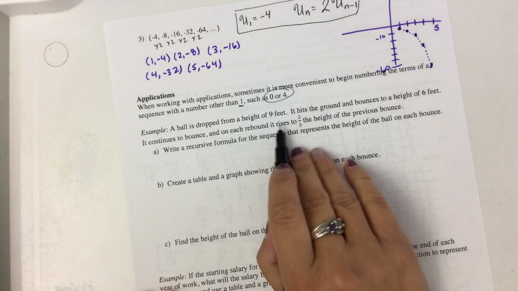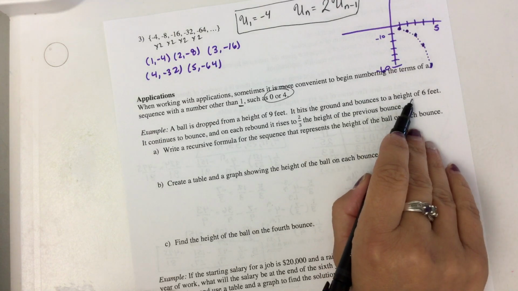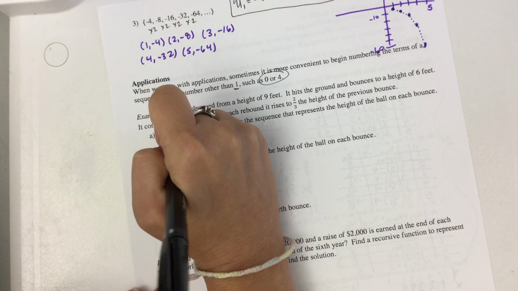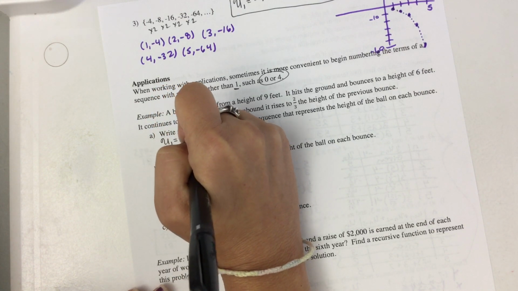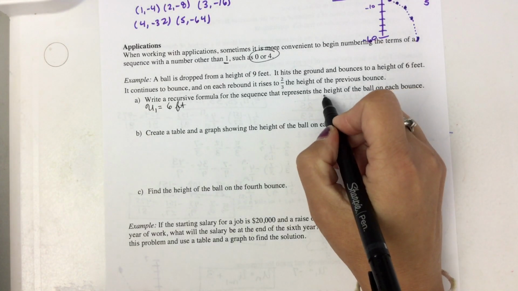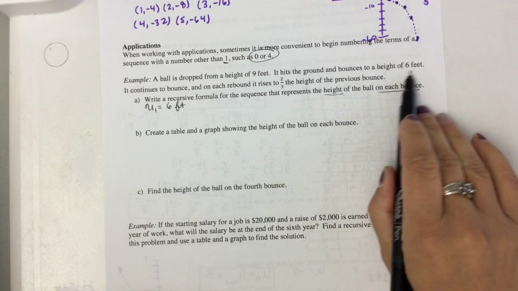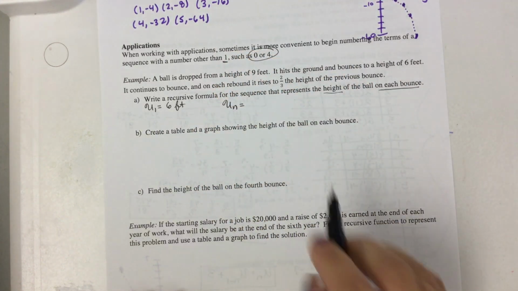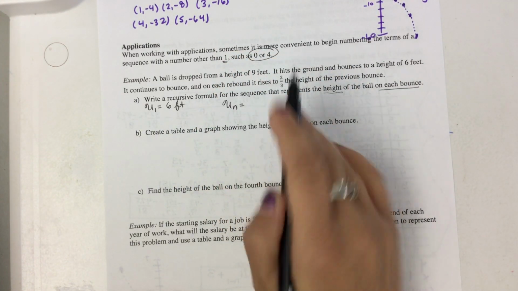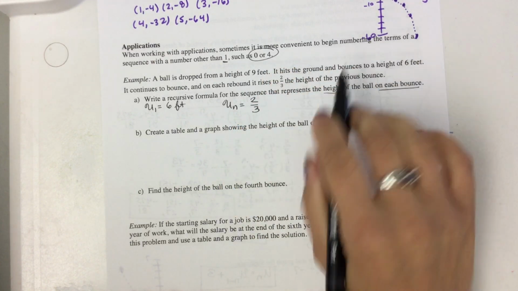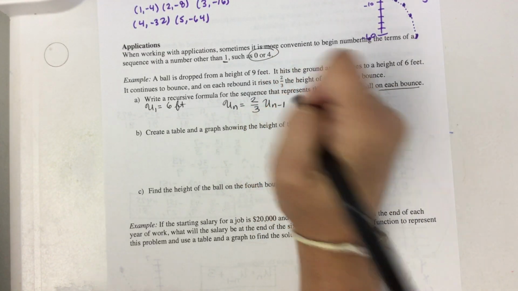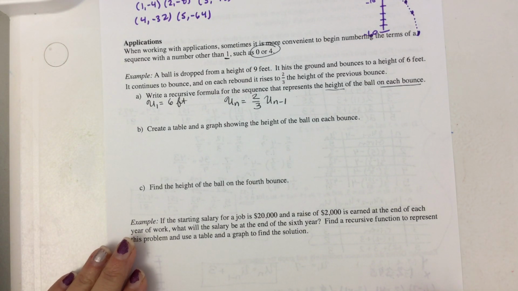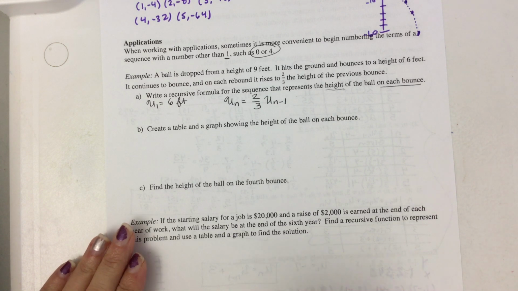Okay, so it starts at 9. The first bounce is 6 feet. Okay, so U sub 1 is 6 feet, because what we're doing is we're looking at the height on each bounce. So this is the height of the first bounce. Our recursive formula says that on each rebound, it's going to go up to 2/3 the height of the previous bounce. So there is my formula. Okay, create a table and graph showing the height of the ball on each bounce.